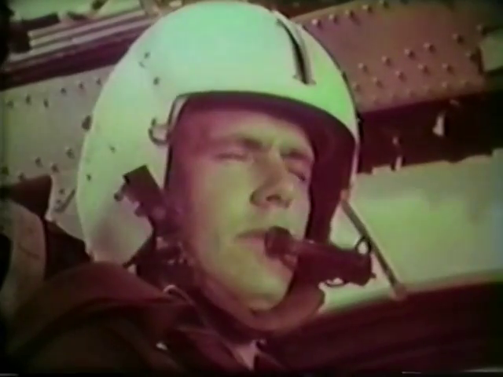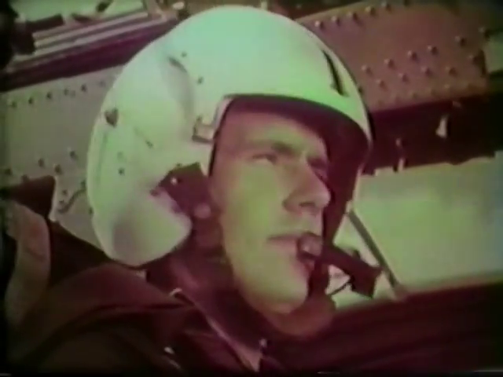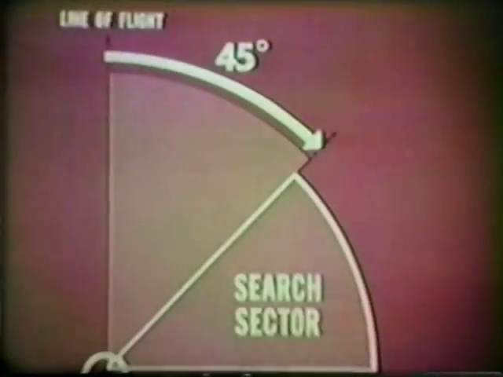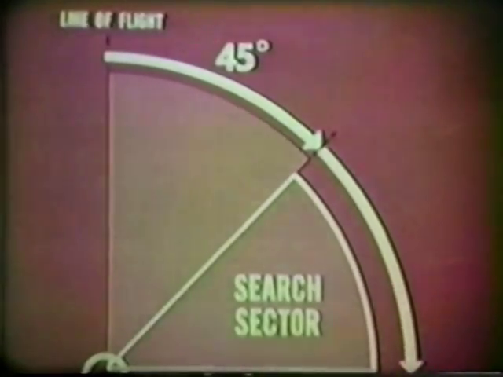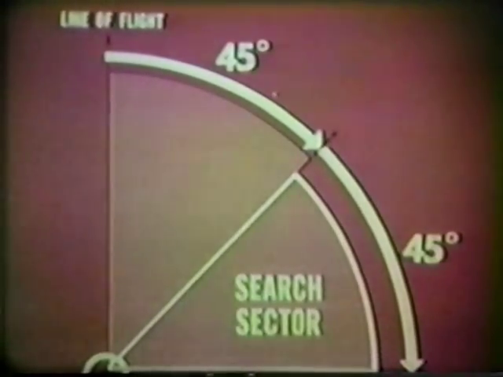Actual rotation of the head and eyes through the orientation sector should be practiced during training to establish the concept firmly in mind. The search sector is the rear area and comprises the remainder of the observation work sector. It will not extend beyond 90 degrees from the line of flight. It is in this area that you search the ground to detect targets.